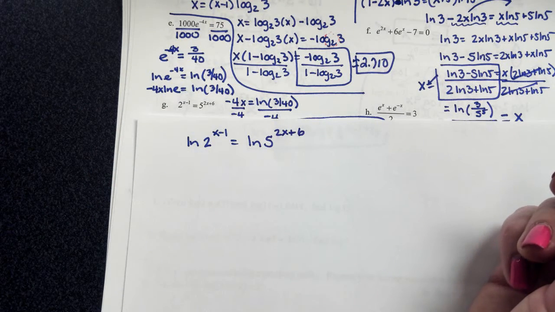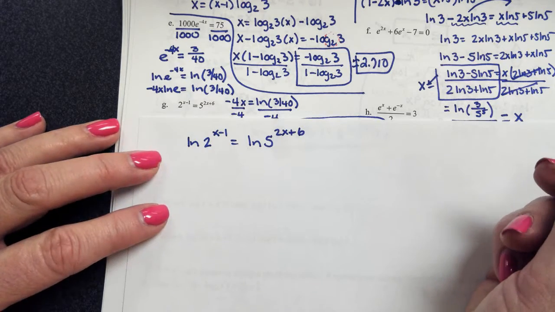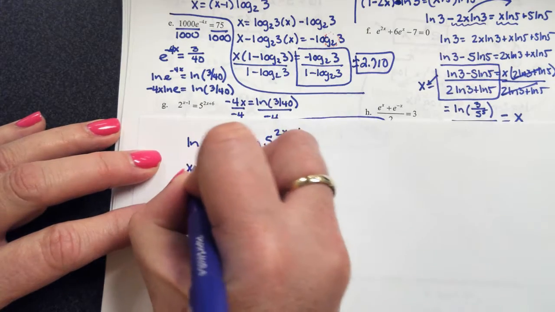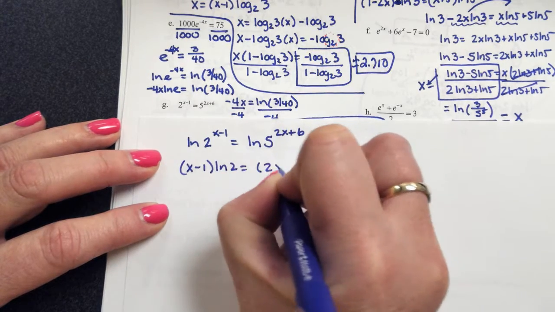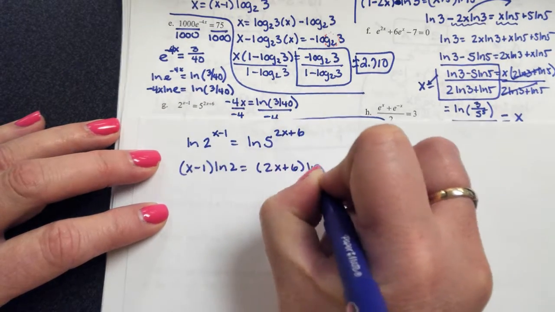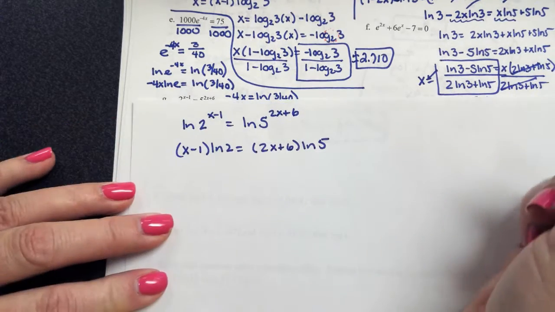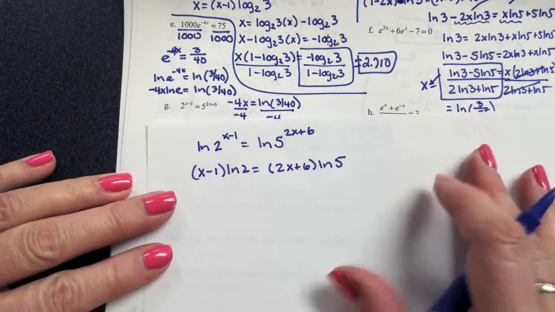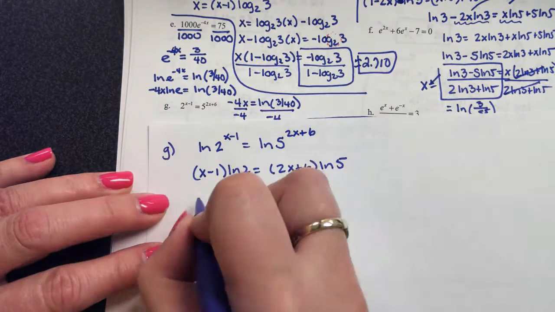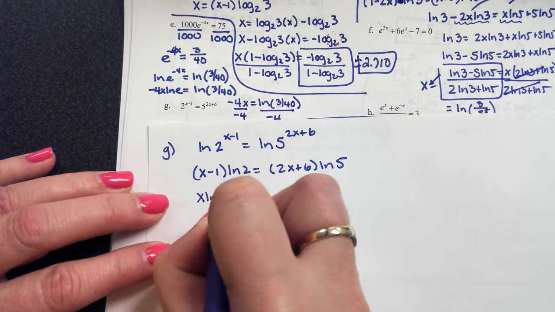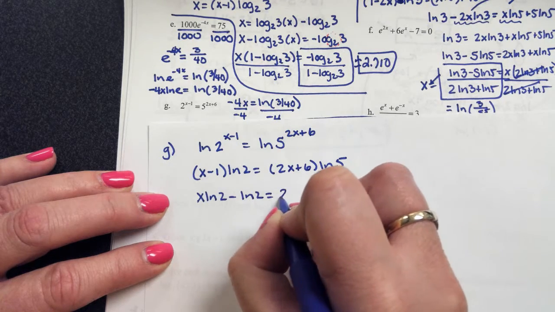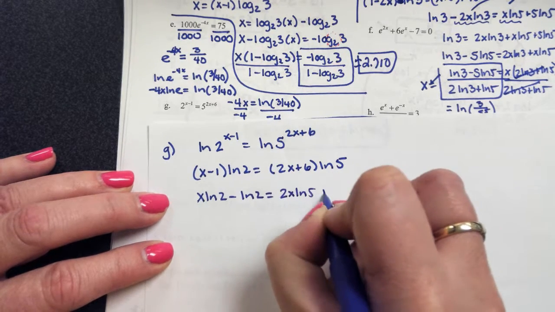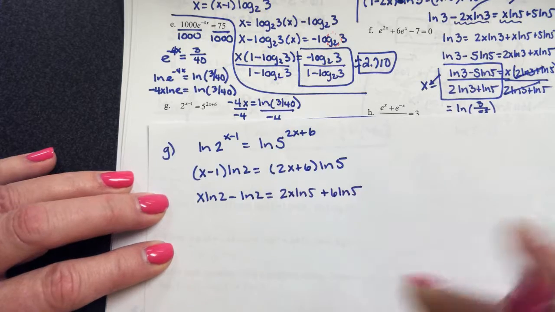So now what can you do? What's next? Move the exponents out. So again, make sure you leave that x minus 1 inside parentheses. Make sure you leave that 2x plus 6 inside parentheses. Then what? Distribute. So I have x times the natural log of 2 minus natural log of 2 is equal to 2x natural log of 5 plus 6 natural log of 5.